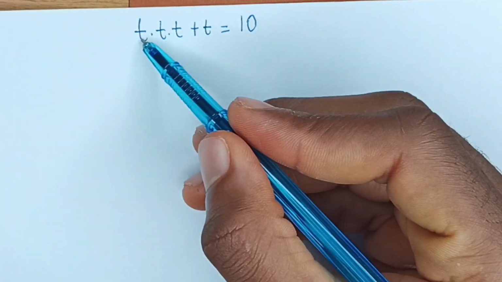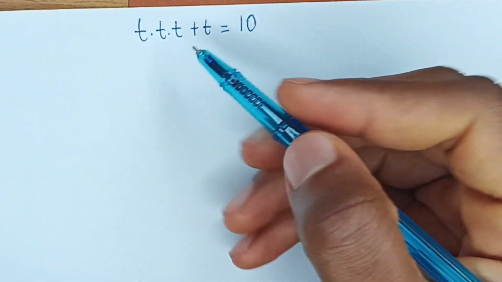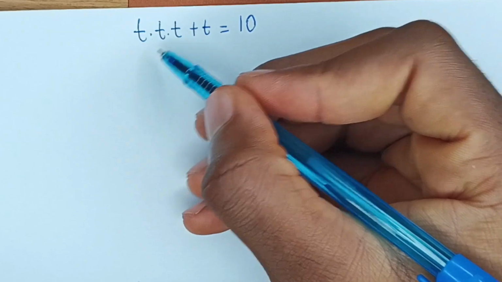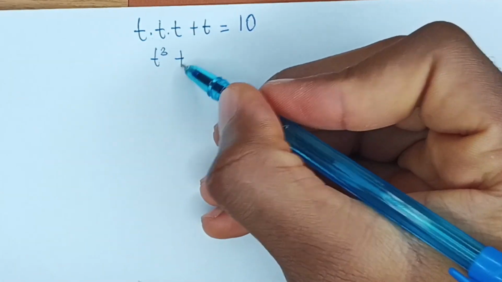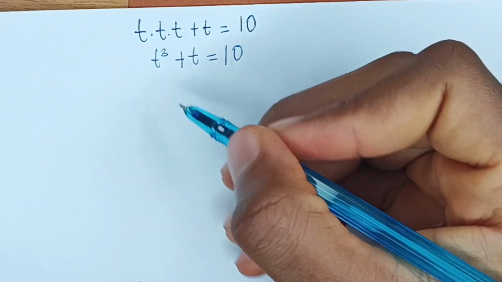It says t · t · t + t = 10. Solving this, we first multiply these three out. t times t is t squared, times t is t cubed. Alright? Plus t is equal to 10.